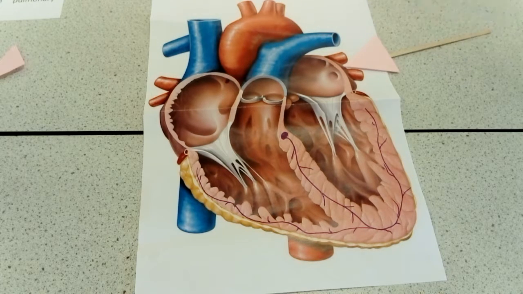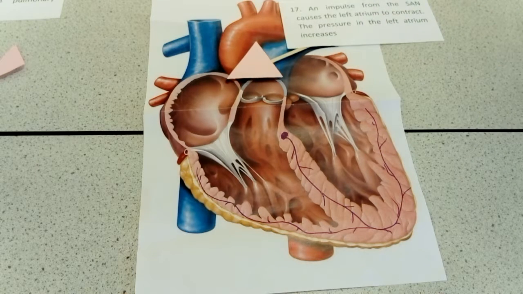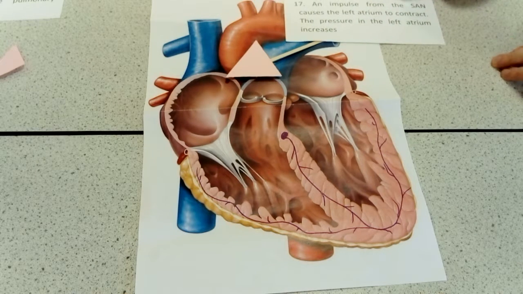The next thing is that you're going to have a nerve impulse from the sinoatrial node, therefore causing that left-hand atrium to contract, therefore increasing the pressure in it.